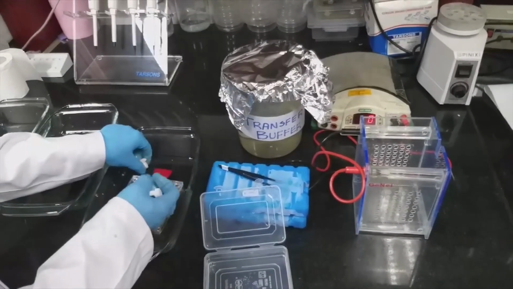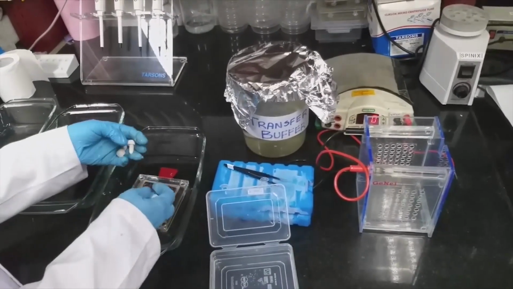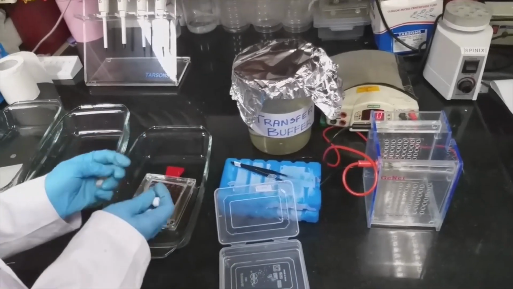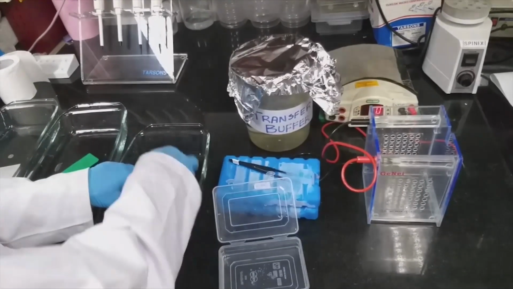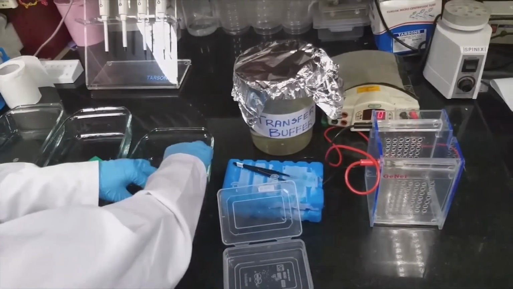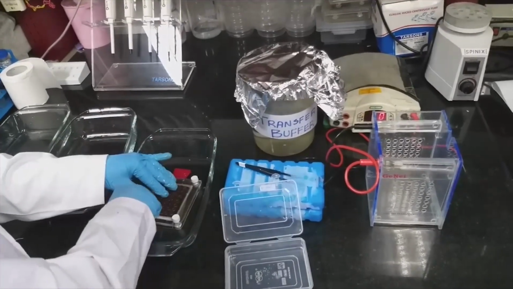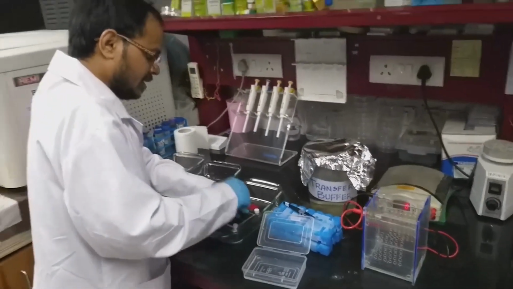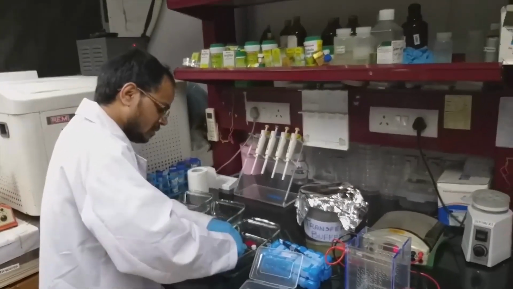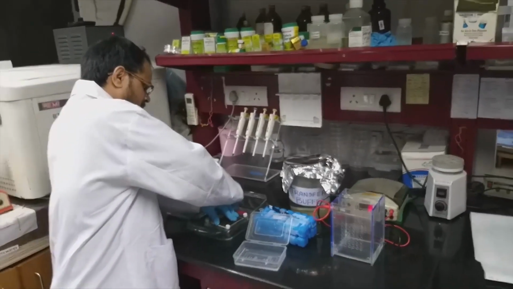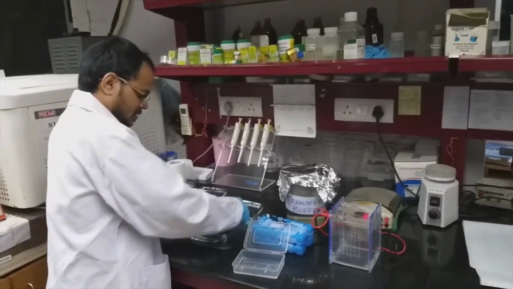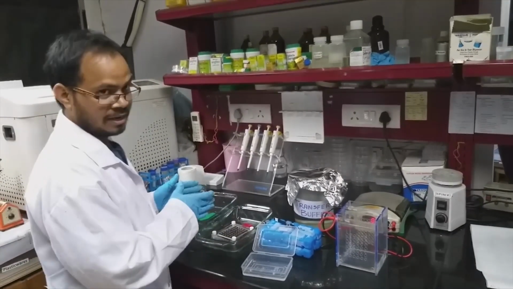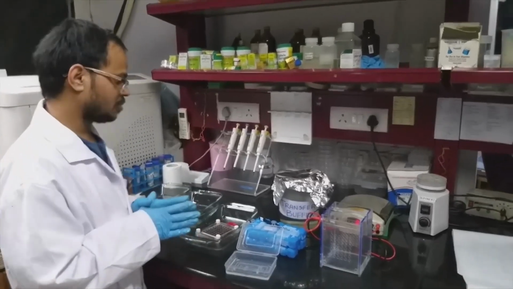These are the screws. We have to tighten them up. Then only the contact between the gel and the membrane will be sufficient to get transferred. First, you don't tighten initially. You just keep it, and after that, press the positive side of the cassette, then tighten the screws. All these things should be done in the transfer buffer only, unless specified.